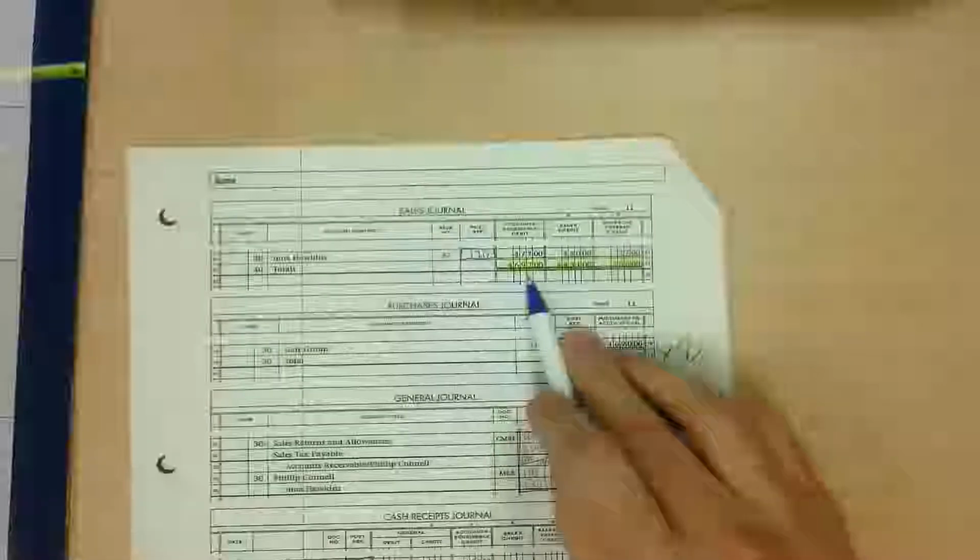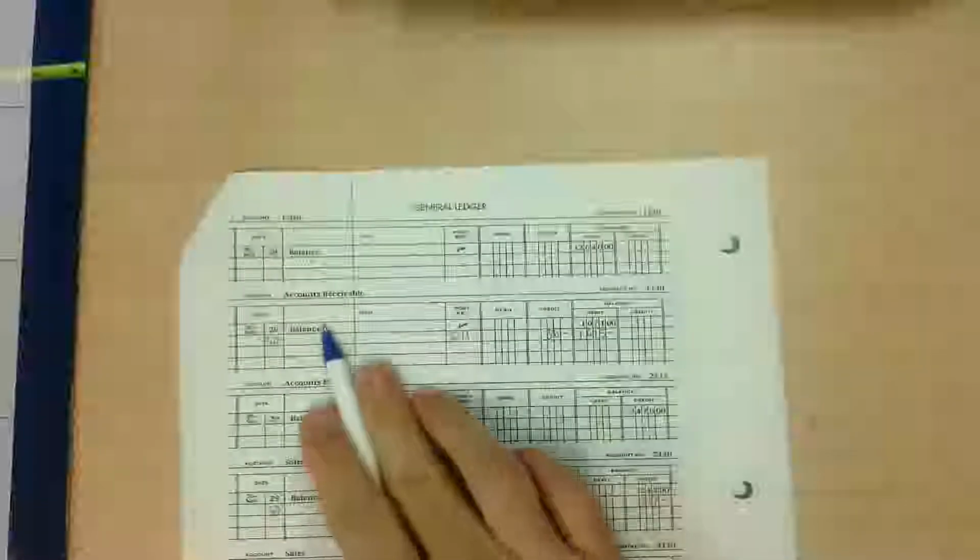So we'll start up here with the account receivable debit. This is the sales journal total for account receivables. $4,697 is the account receivable debit. So you're going to go to your account receivable ledger.